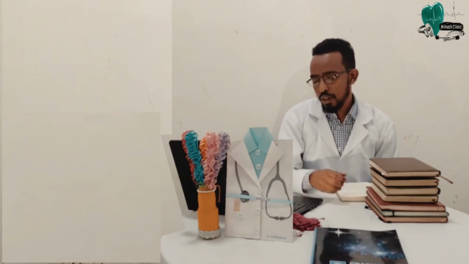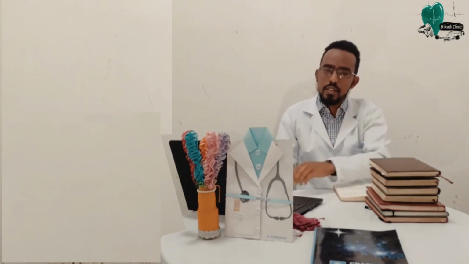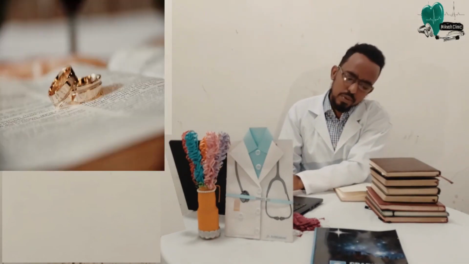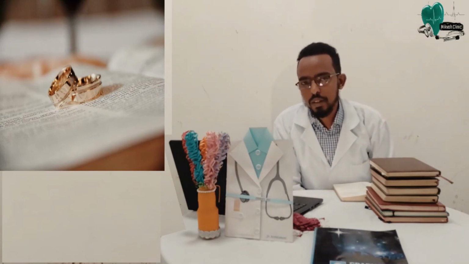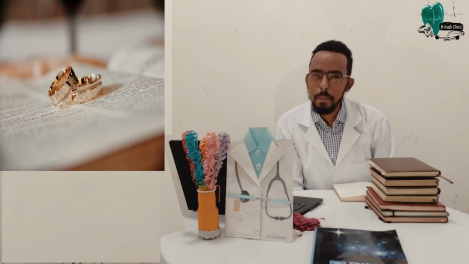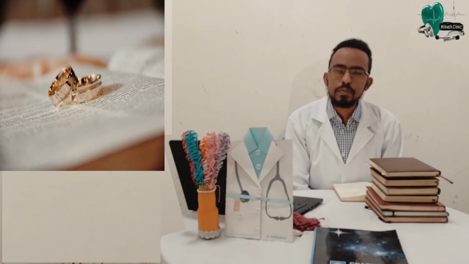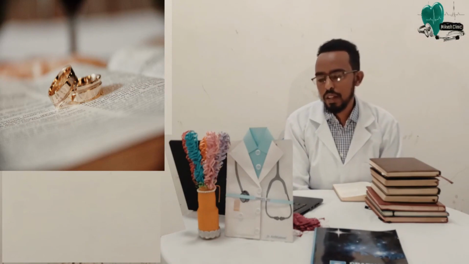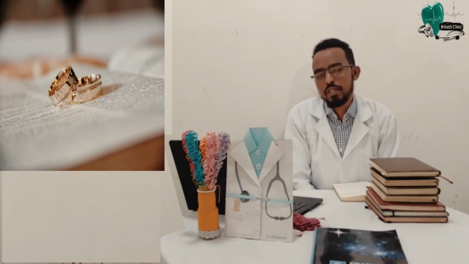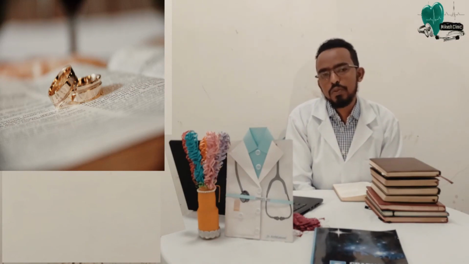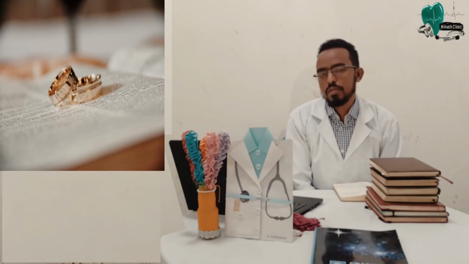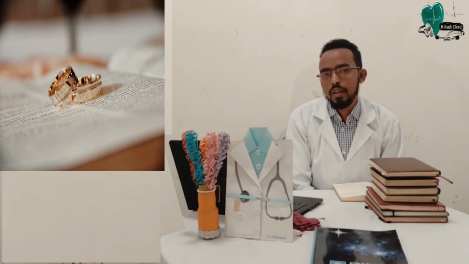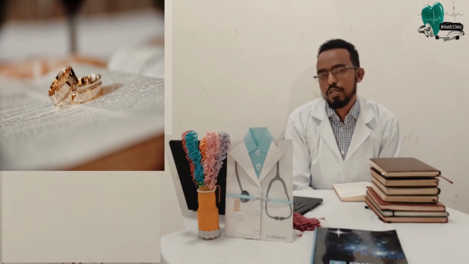The other point is knowing the marital status of the patient. The patient might be married, divorced, widowed, and the like. All of these statuses may have associated psychiatric problems, and they may also contribute to the patient's disease condition.